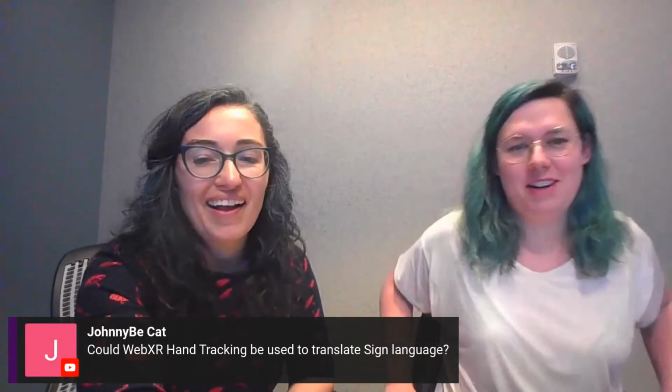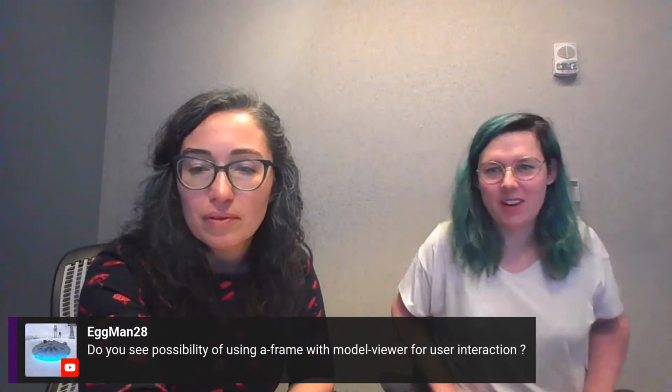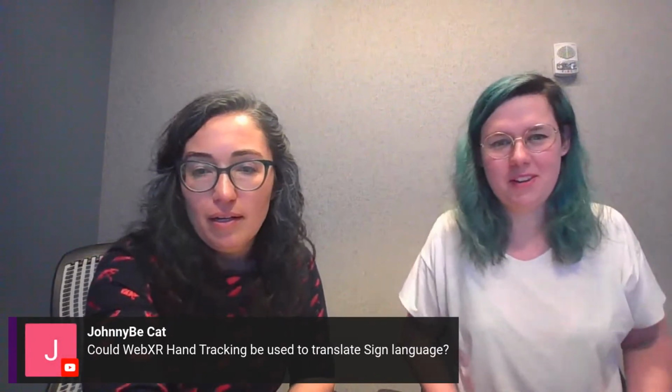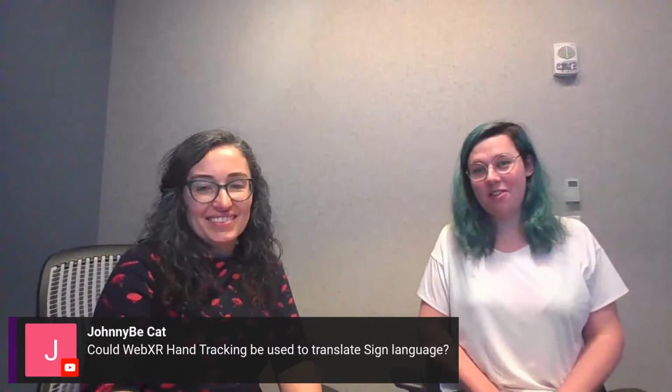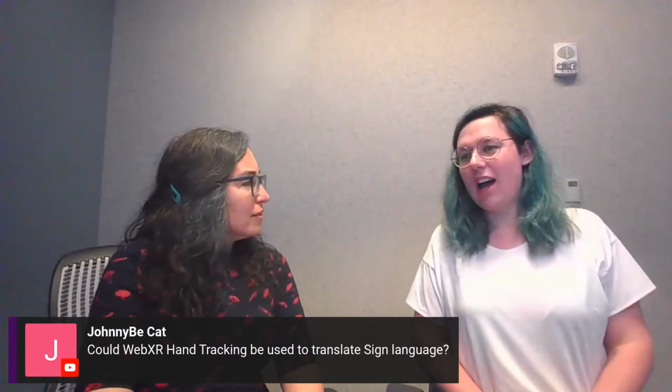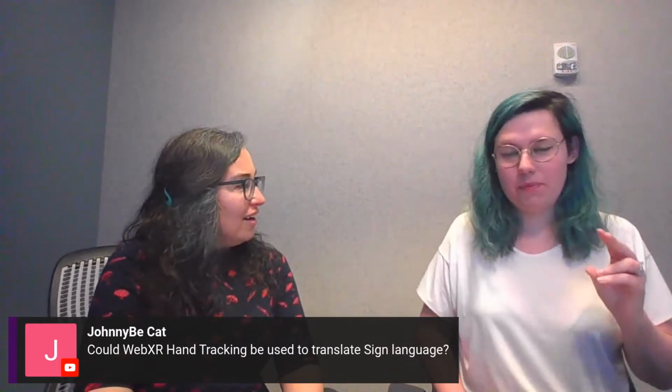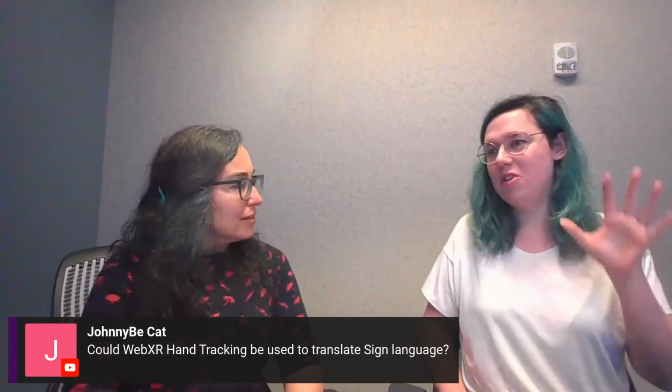This is a great question. Could WebXR hand tracking be used to translate sign language? And unfortunately, the answer is no. Oh, why? I know it is really hard, but is this a possibility?